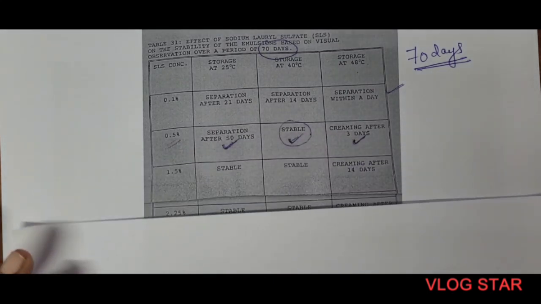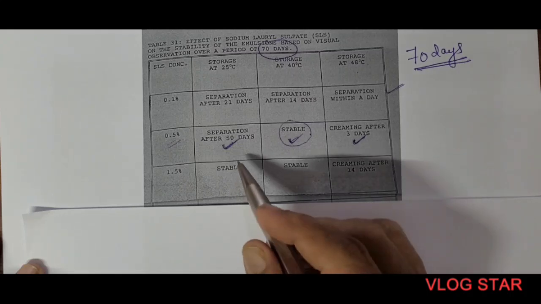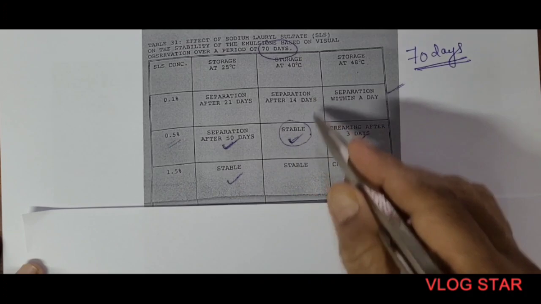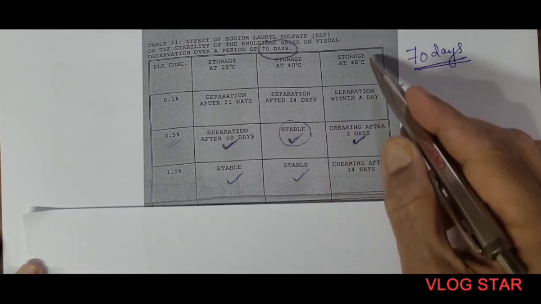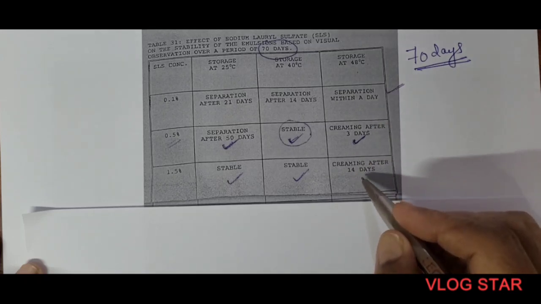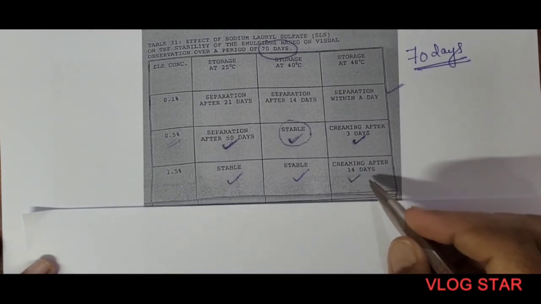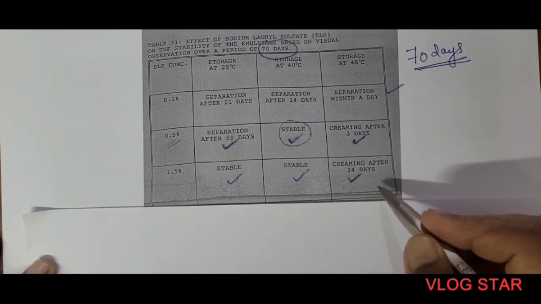Next is 1.5% sodium lauryl sulfate. What happens? At 25 degrees, it is stable. At 40 degrees also, it is stable. At 48 degrees, there is separation, creaming after 14 days. So it shows signs of instability after 14 days at 48 degrees.